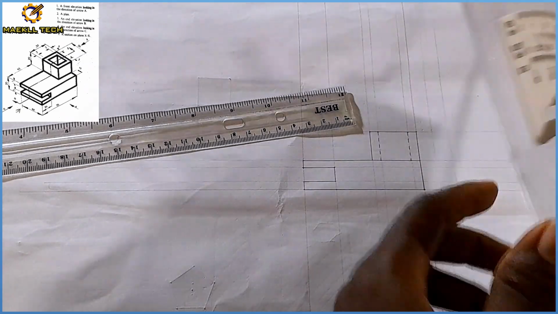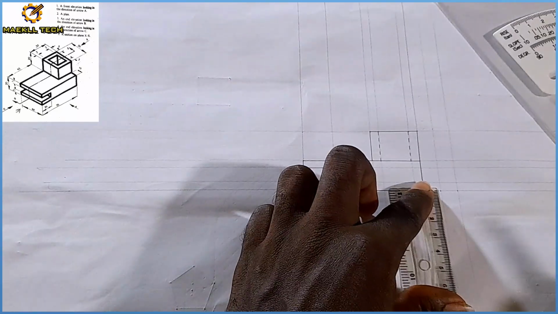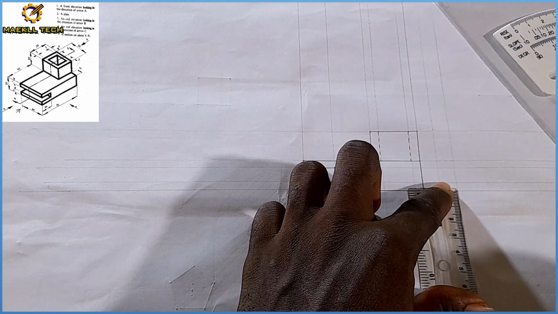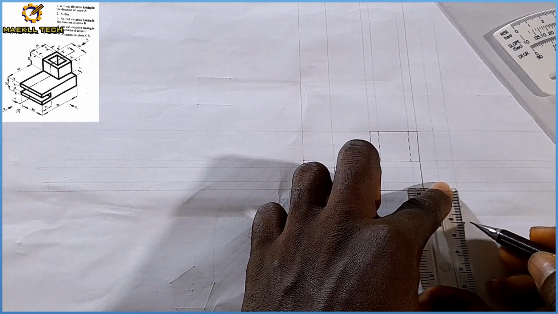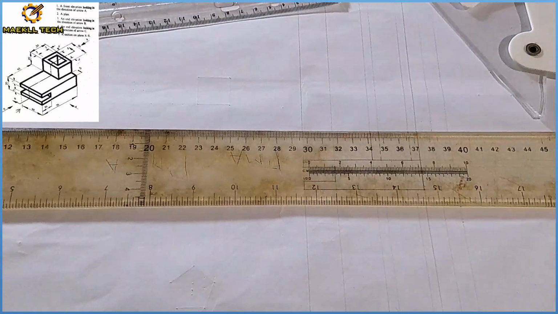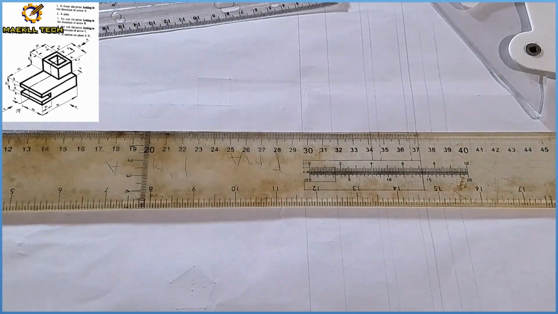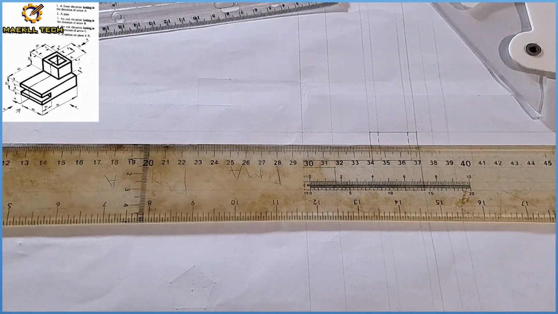Okay, then at 45, not yet. So then from here also I'm measuring a mark of 10, 1, 10, 2. Okay, like this and like this.